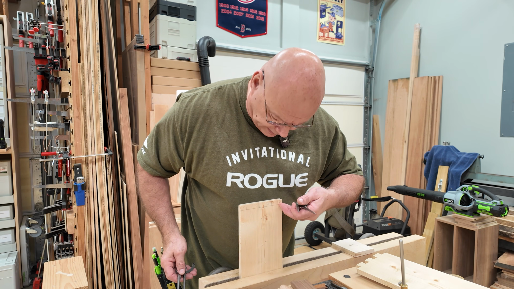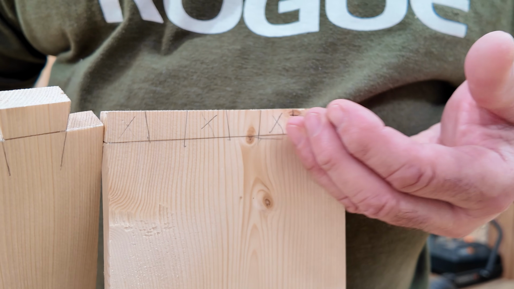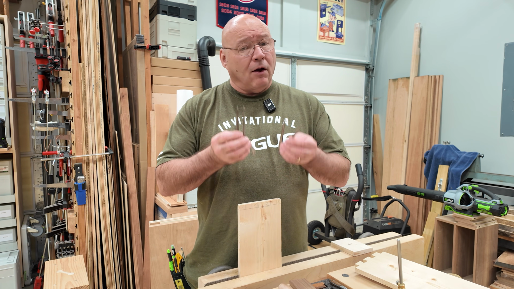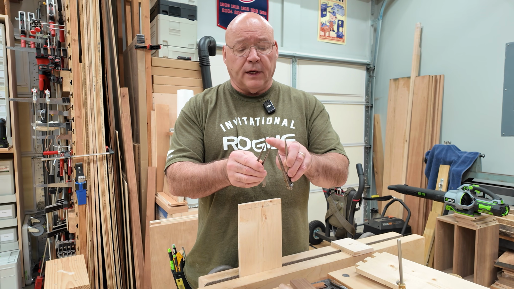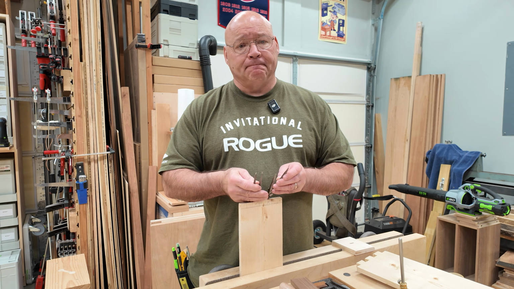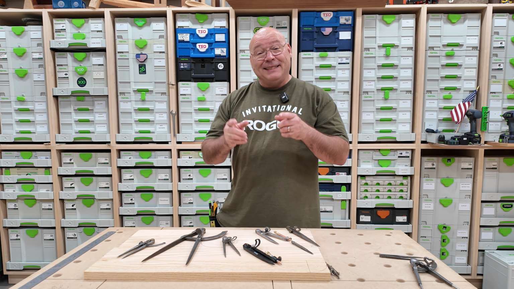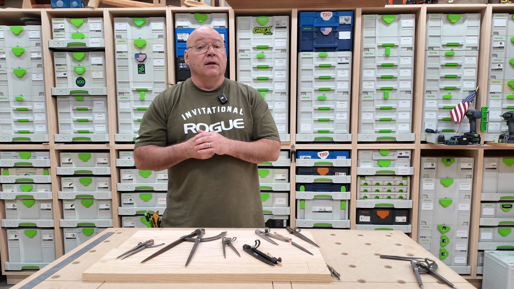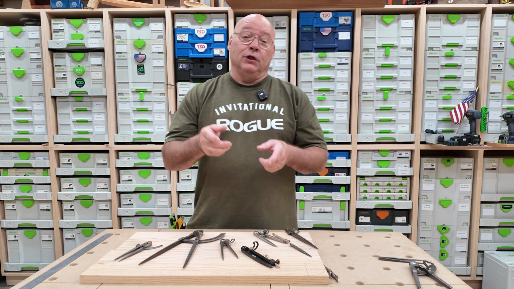You'll see how I've laid it out right here. I get 3 perfectly spaced tails. Now it's just time to saw and chop. And always remember, make sure those points stay wicked sharp. That way your layout goes easy. Hopefully you can see how essential a set of dividers or compasses are utilized in your wood shop.